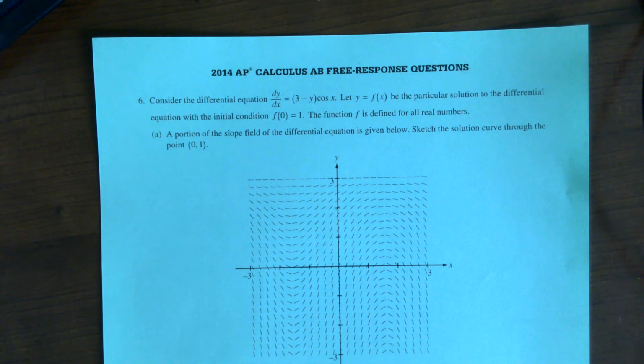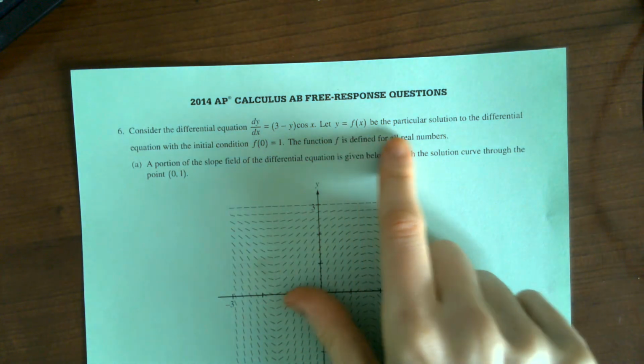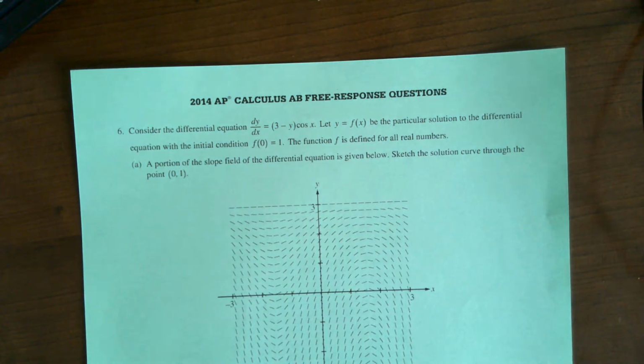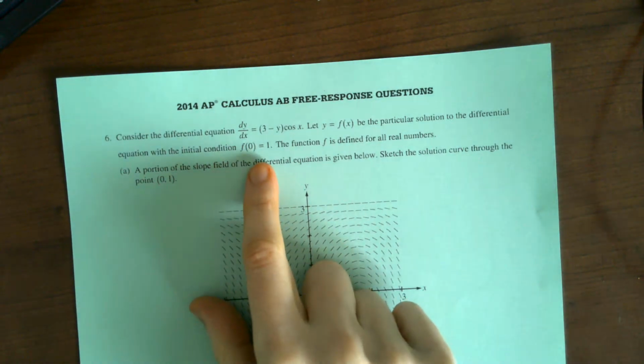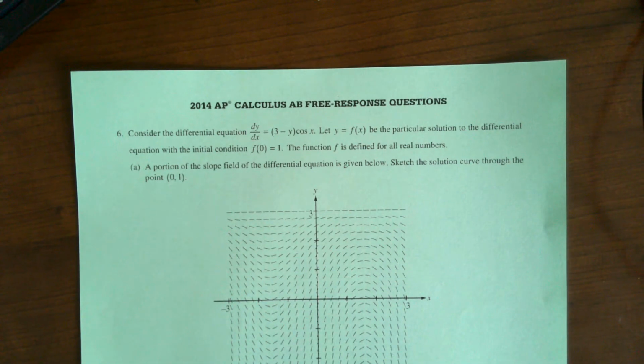Okay, so consider the differential equation right there. Let y equals f of x be the particular solution to the differential equation with the initial condition f of 0 equals 1. The function f is defined for all real numbers. A portion of the slope field of the differential equation is given below. Sketch the solution curve through the point 0, 1.